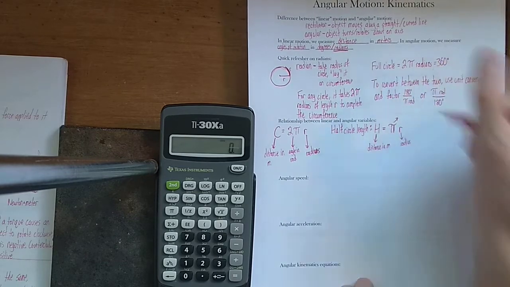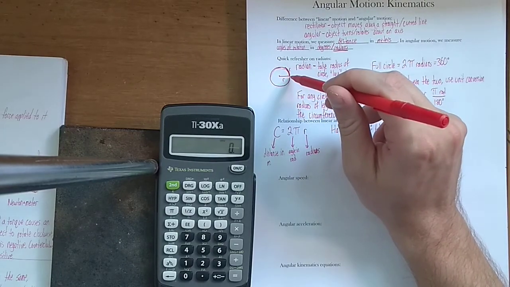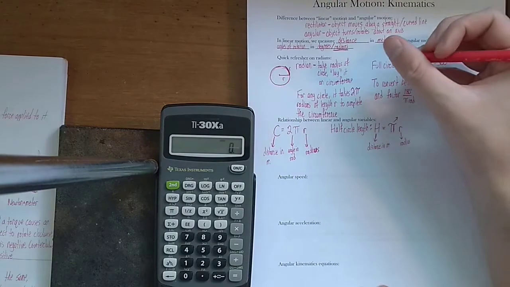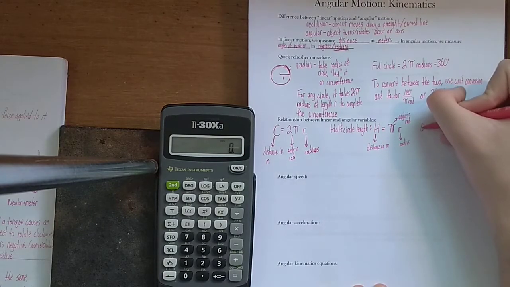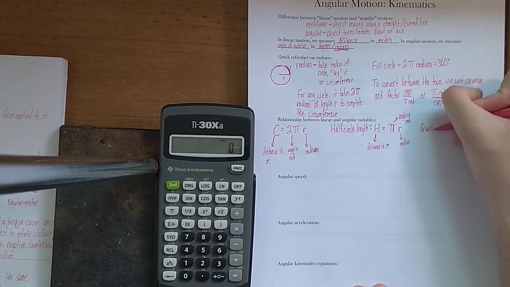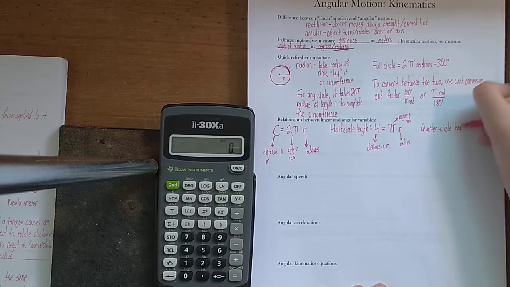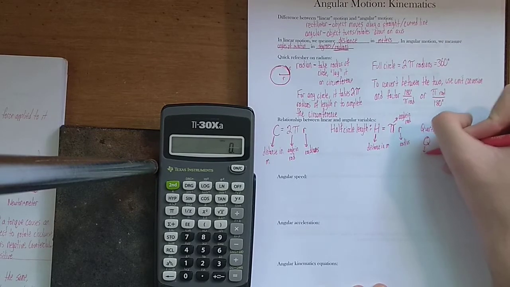Well, wait a sec. Okay, what's the pi mean this time? Well, if it's 2 pi radians in a full circle, wouldn't there just be pi radians in a half circle? And that's the number I have right here. This is again the angle in radians. Matter of fact, this also works if I choose to study a quarter circle length. Q, the distance in meters for a quarter circle.